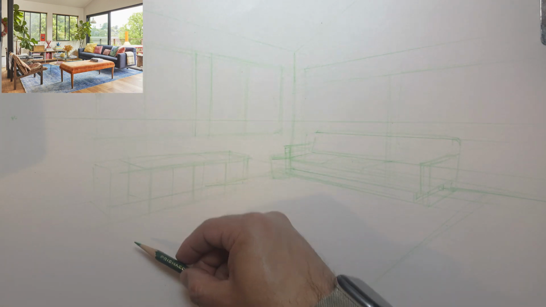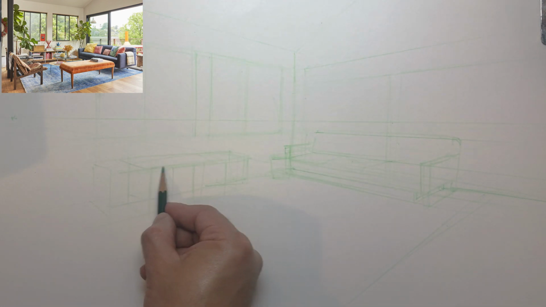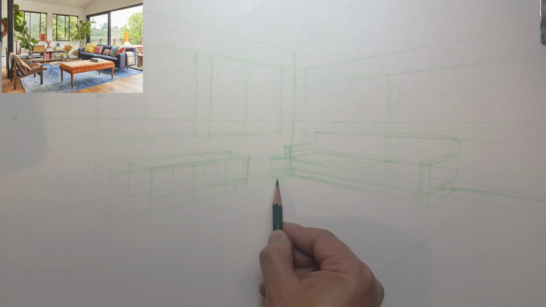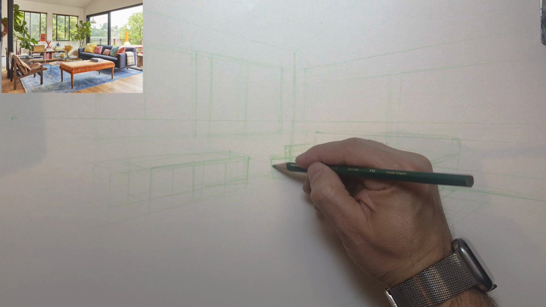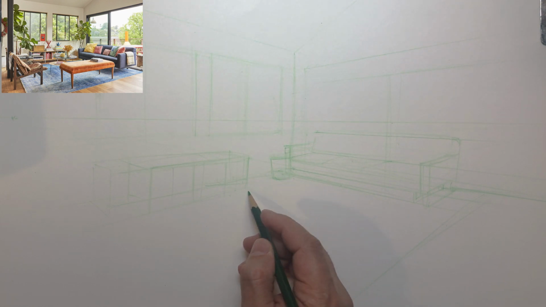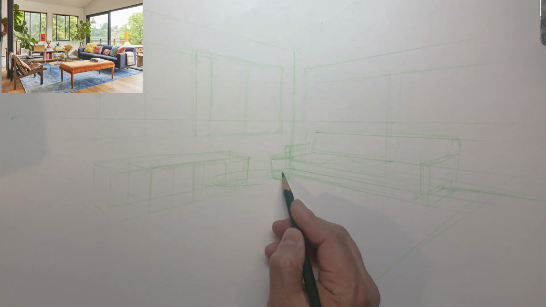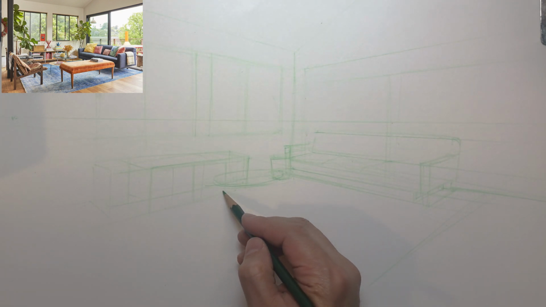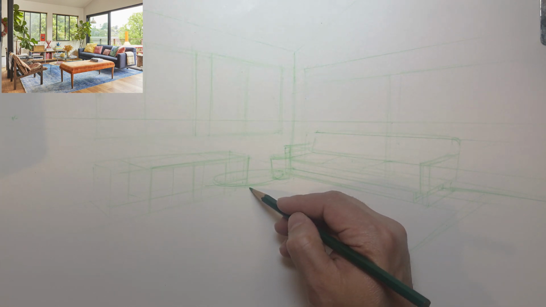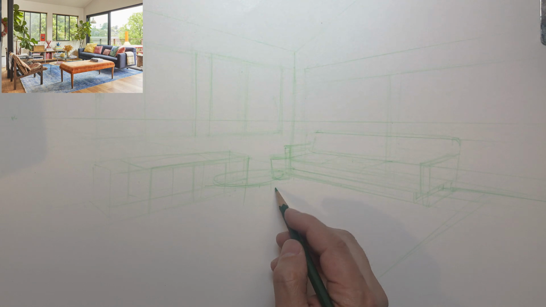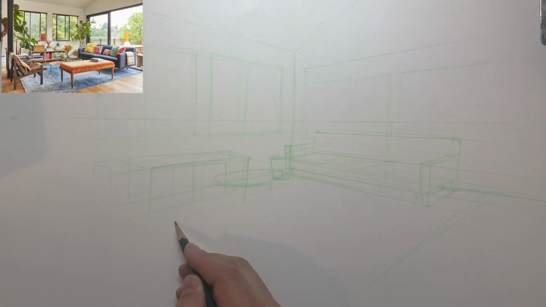More like this, smaller. In front of this couch, through this basket. It's the rug.